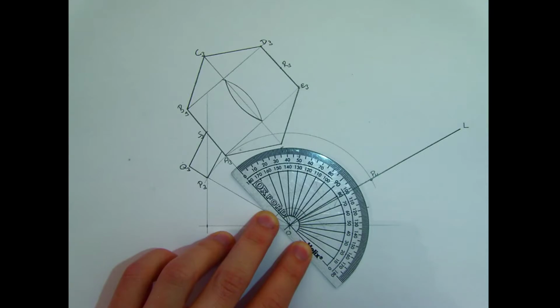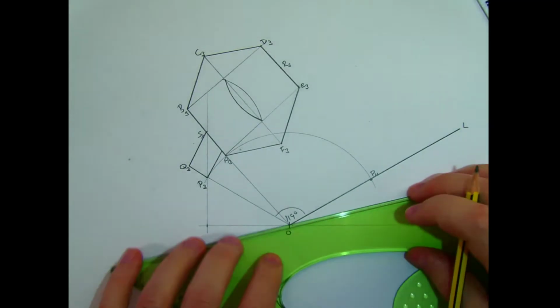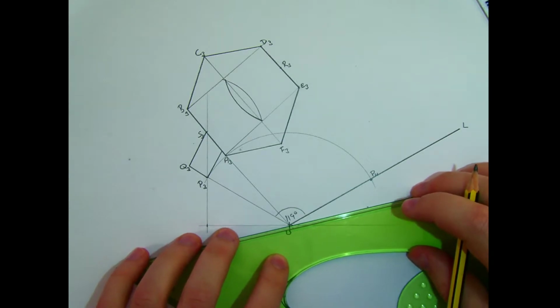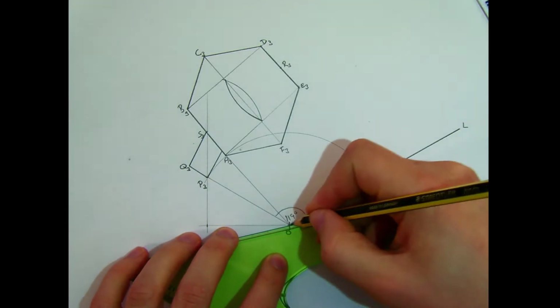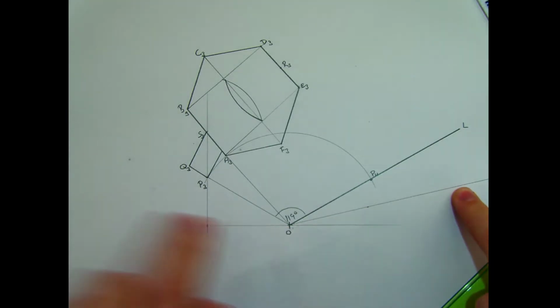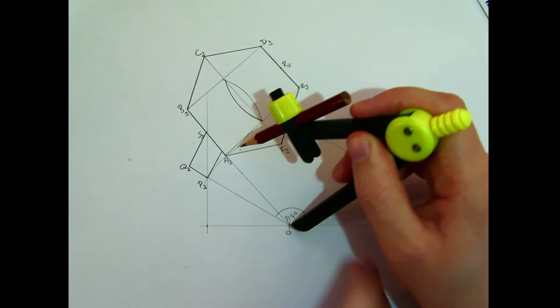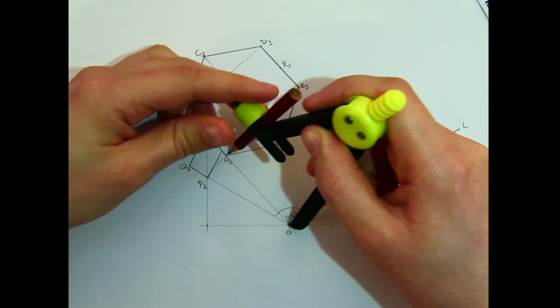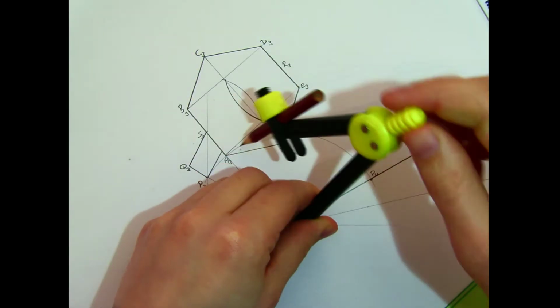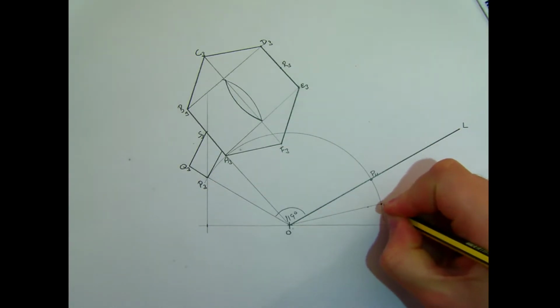Let's extend the line out through O to that point. I know that point A4 is going to be out along this line somewhere. The distance that it is out, if I put the point of my compass on O, the pencil on A3, I swing an arc around, which happens to line up with P4. This is A4.